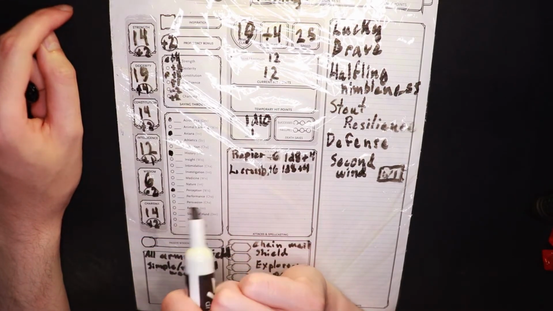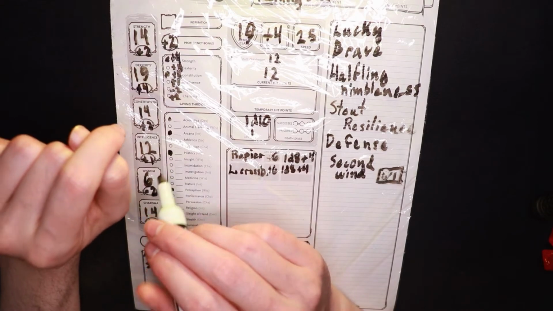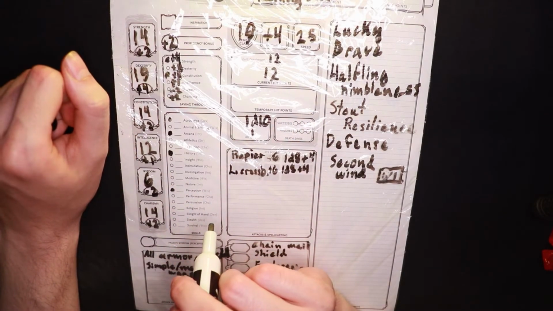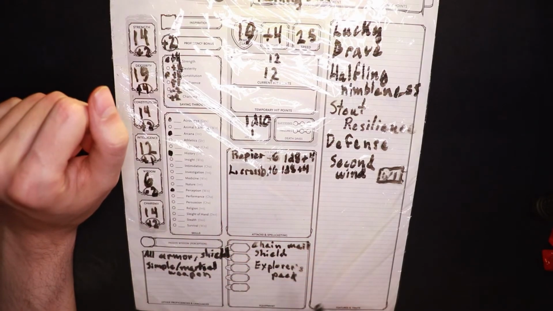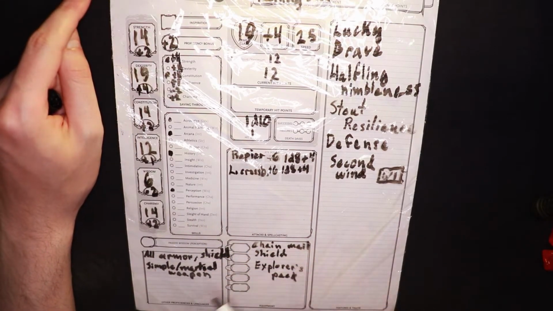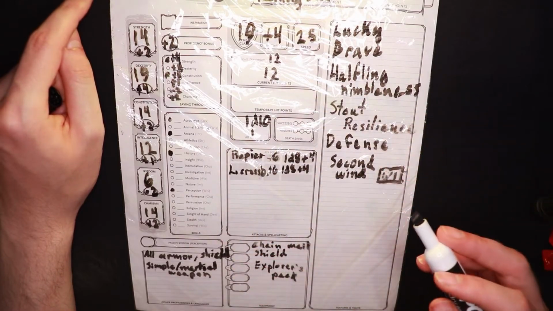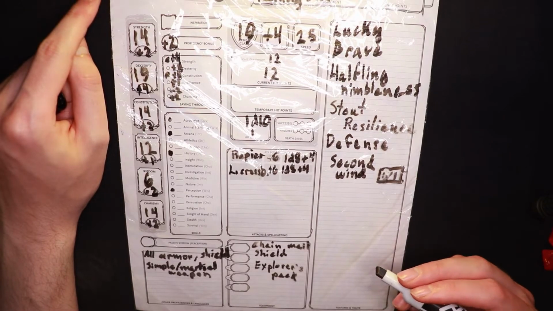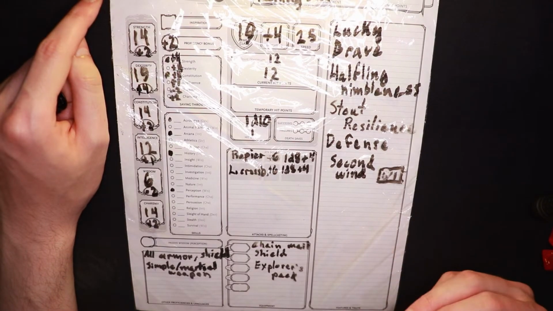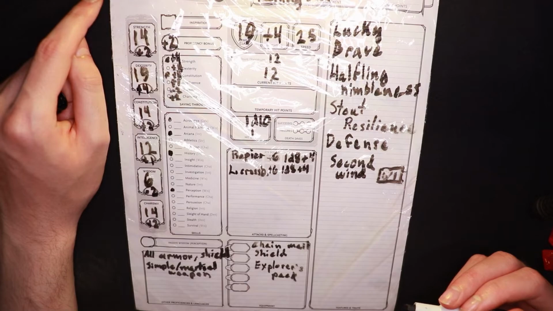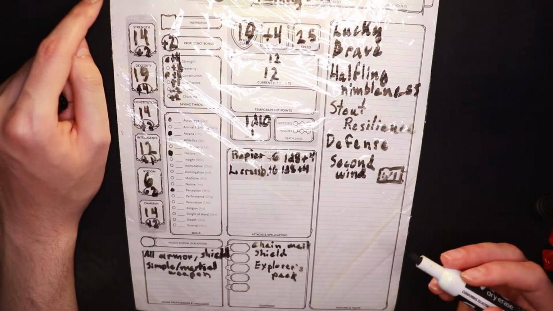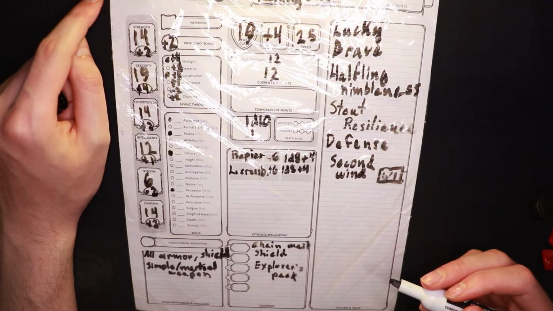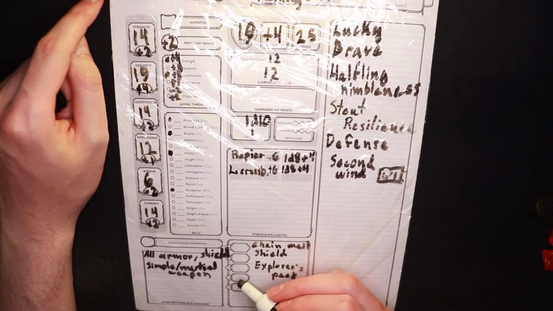Languages, you get 2 additional languages of your choice, which we won't go over for now. And the equipment, a lot of that equipment is roleplay elements, so I won't bother to write them all down, but you get a bottle of black ink, a quill, a small knife, a letter from a dead colleague posing a question you have not yet been able to answer, a set of common clothes, and a belt pouch containing 10 gold pieces.